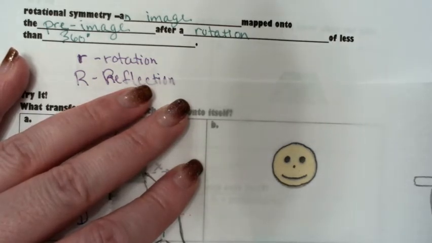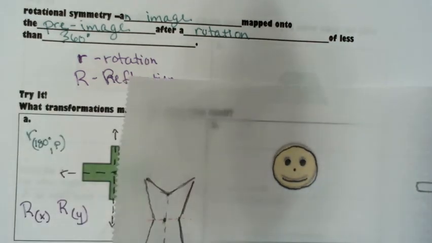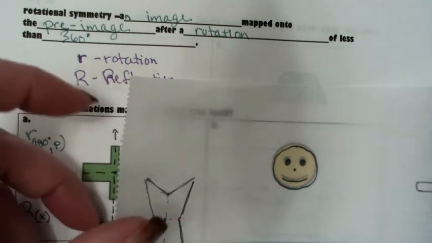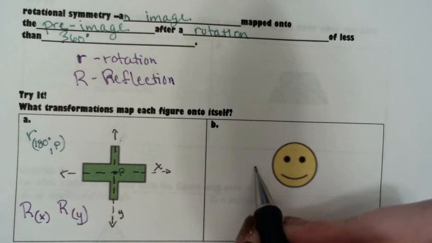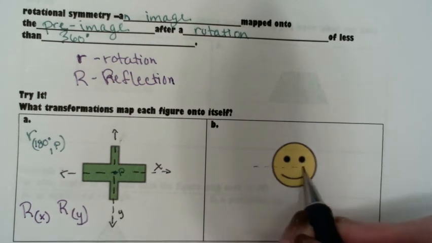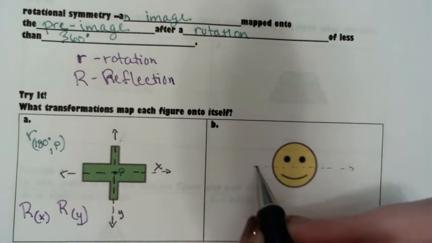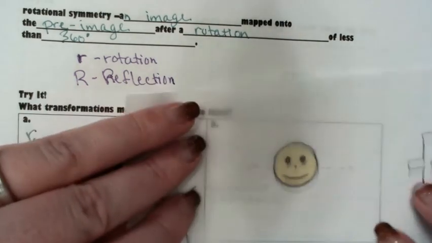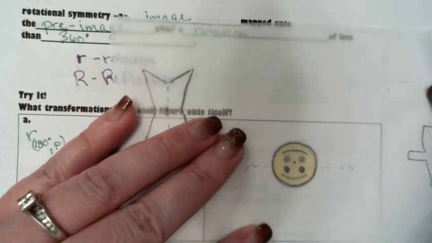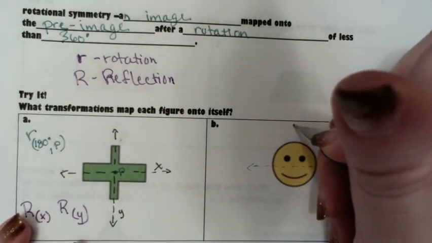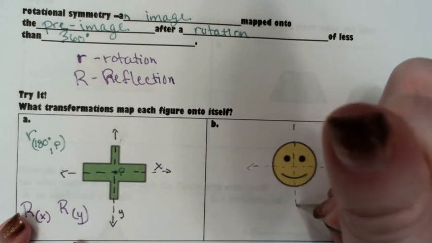So now we're looking to see if there are lines of symmetry that will work. So if I draw a line across the middle this way, and I reflect it this way, that is not going to work. Let's check for a line of symmetry this way.